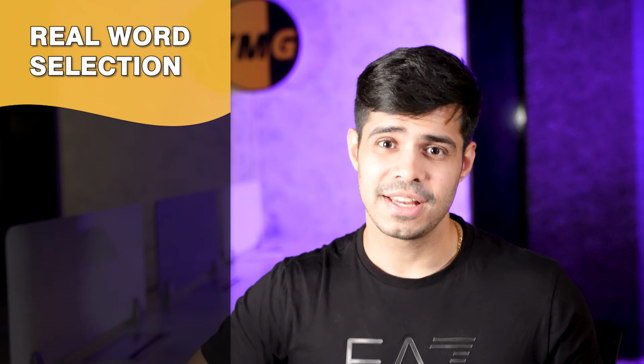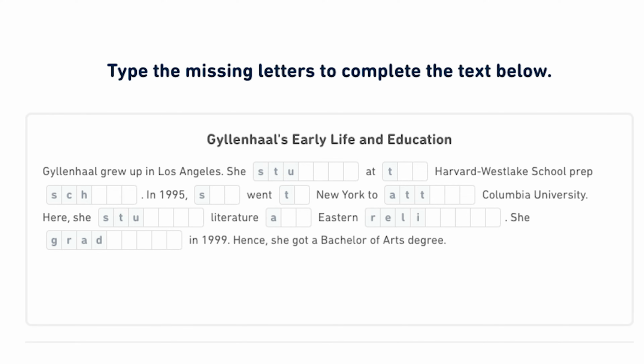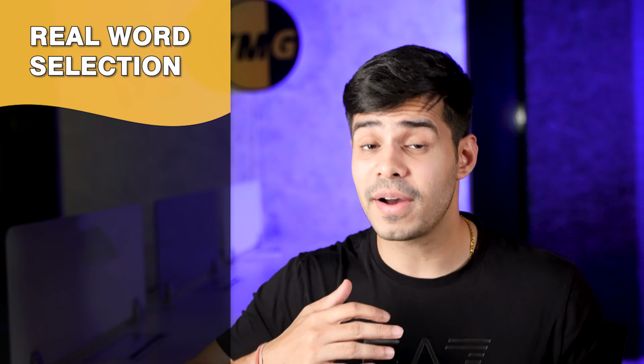The sixth question type is to complete the text. It's also a very popular one from Duolingo. As you can see the text, you can skim through it, you can understand how many characters you need to fill in for each and every blank. Hence, it makes the process quite simple, but at the same point in time, there are times when I've found myself stuck, not being able to understand the answer.